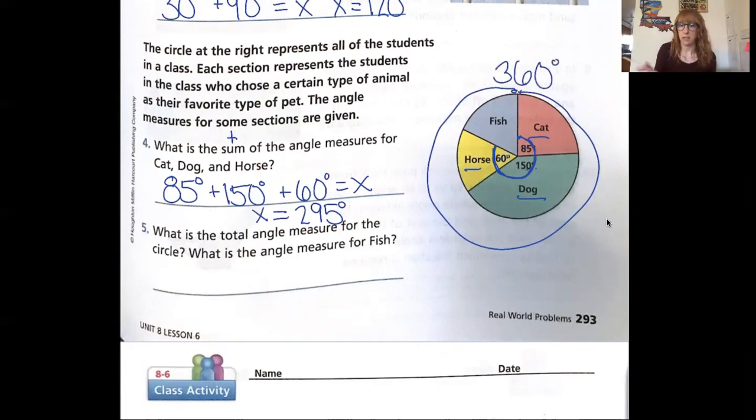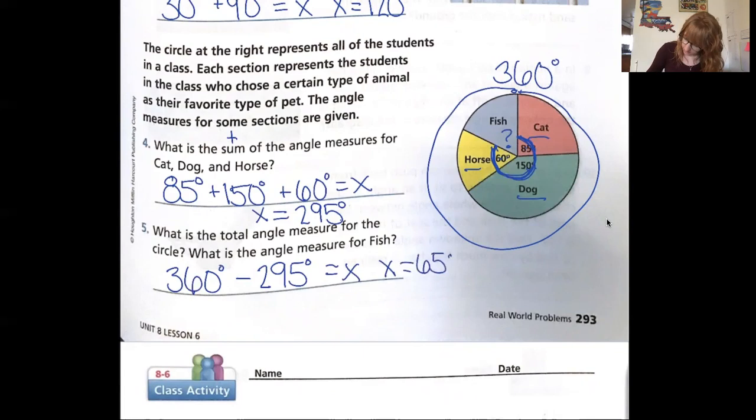Wants to know what the angle measure for fish is. We don't know this one. So we're going to take our total of 360 and we're going to subtract this reflex angle, because we know it. We did it up in number 4. So we're going to subtract 295 and we should get 65 degrees.